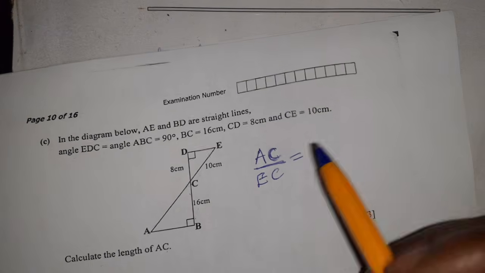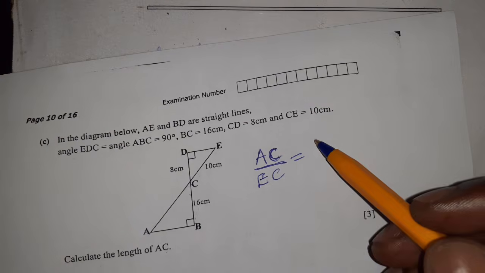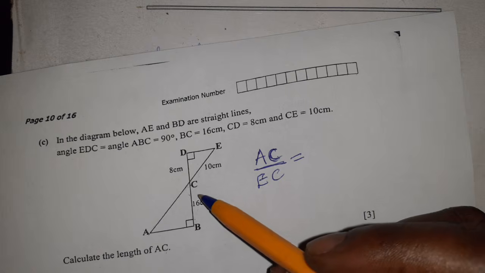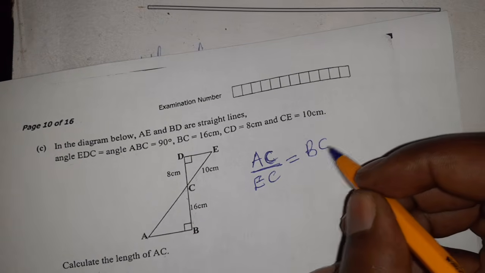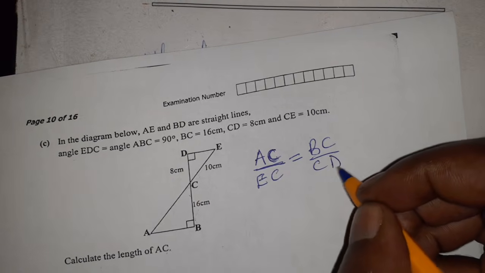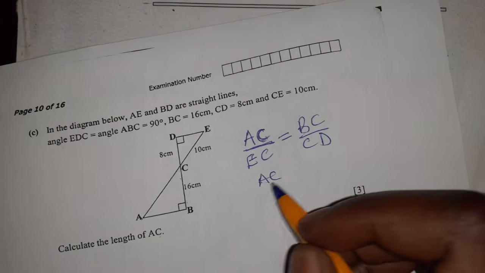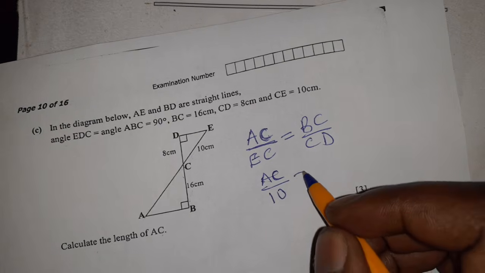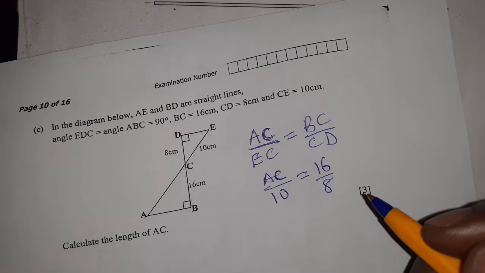This must be equal to the other corresponding sides, BC corresponding to CD. So AC over 10 is equal to BC 16 over 8.